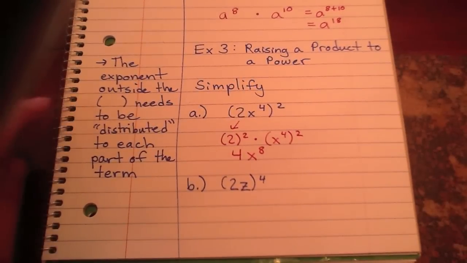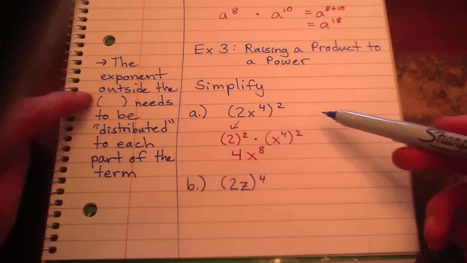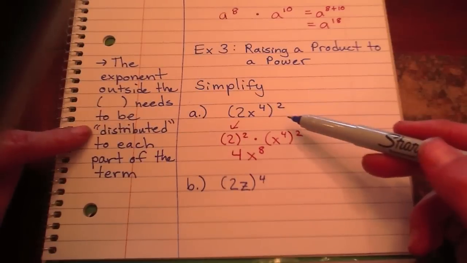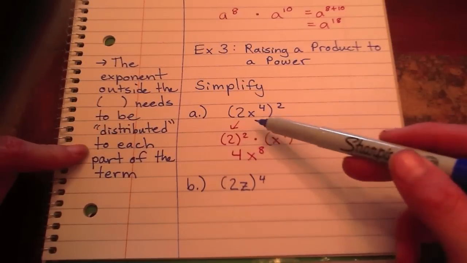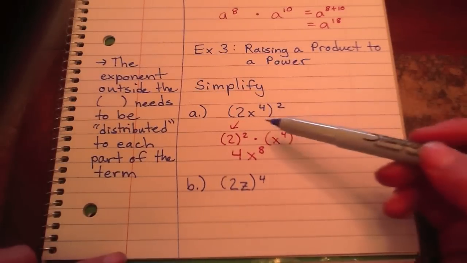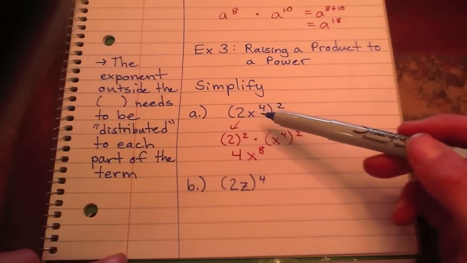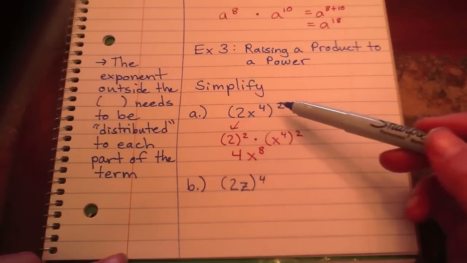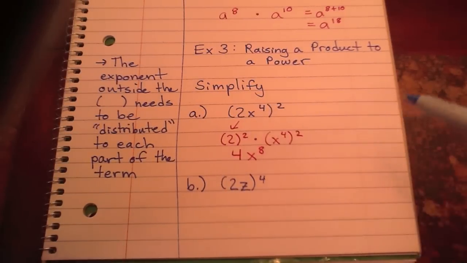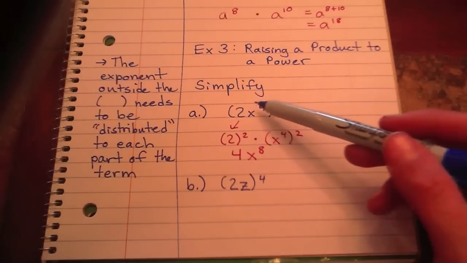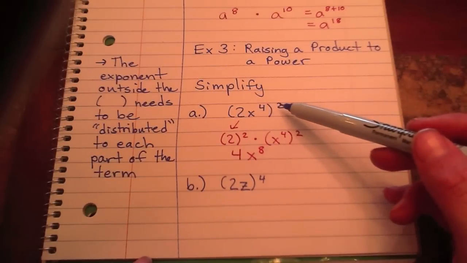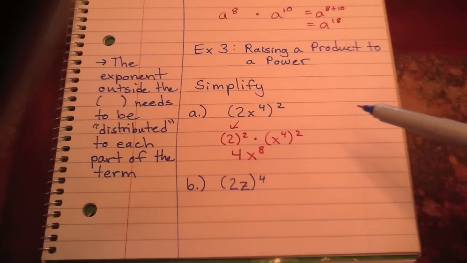Write down what's on the left. It's what I just talked about. The exponent outside the parentheses needs to be distributed to each part of the term. And remember, this is like a 2 to the 1st power, so that rule still applies. 1 times 2 is 2. If this had been to the 0 power, 0 times 2 would have been 0. It still would have just been the number 1.